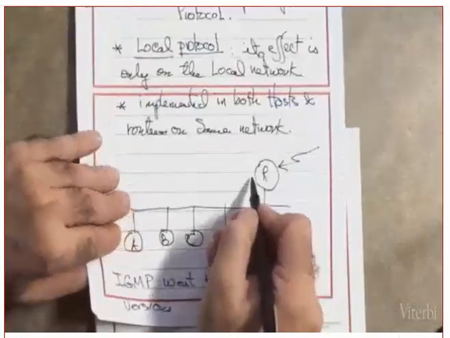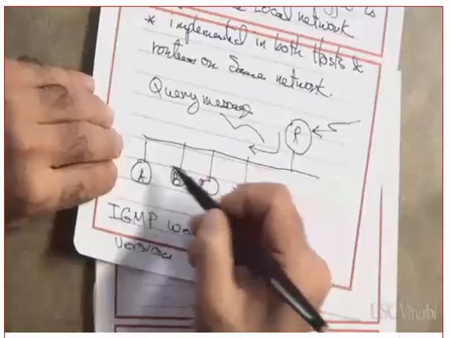So the host interested in the multicast group will send a message back to the router.